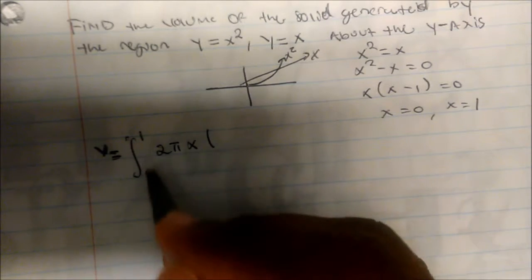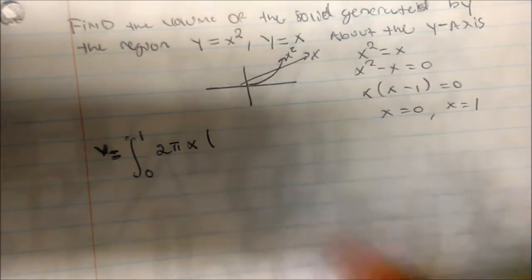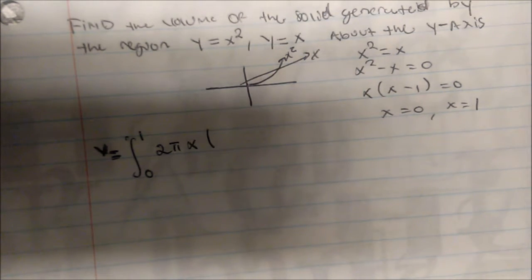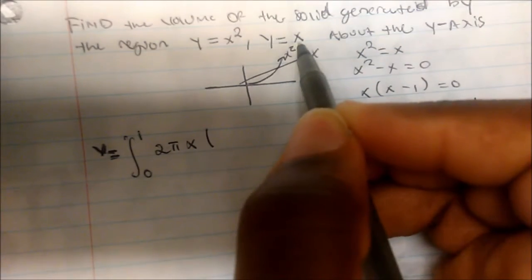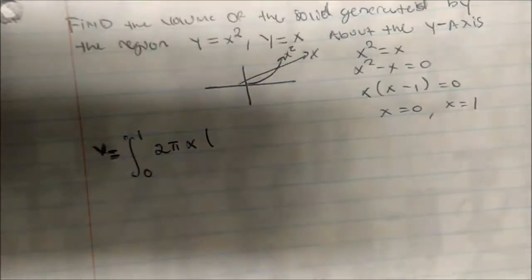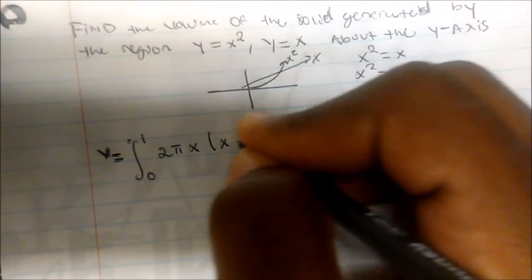Because I could just simply take any number between the limits of integration and plug it into the function. And so if I do that, if I use 1/2, well, 1/2 squared is just 1/4. And then I plug in 1/2 here, it is just 1/2. 1/2 is always bigger than 1/4. So we know that x is going to be the upper function minus x squared dx.